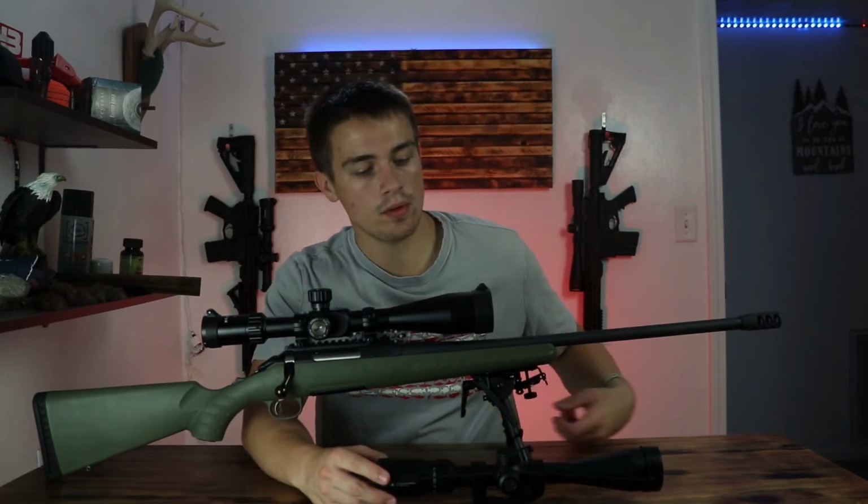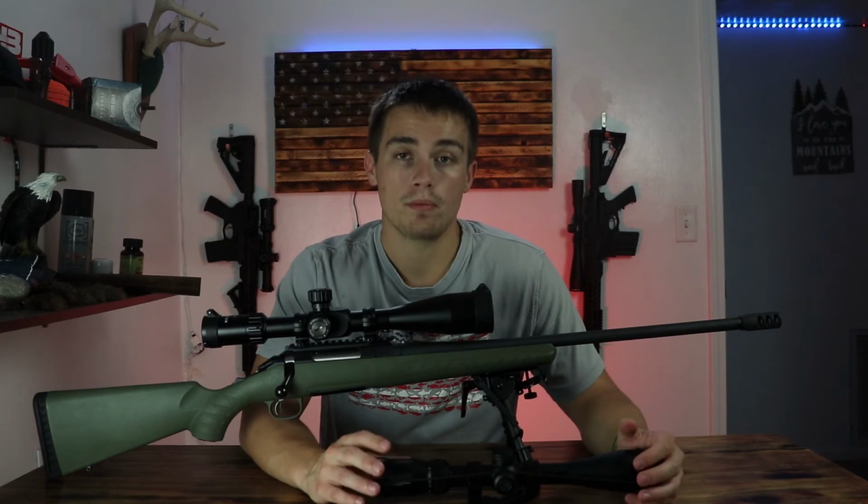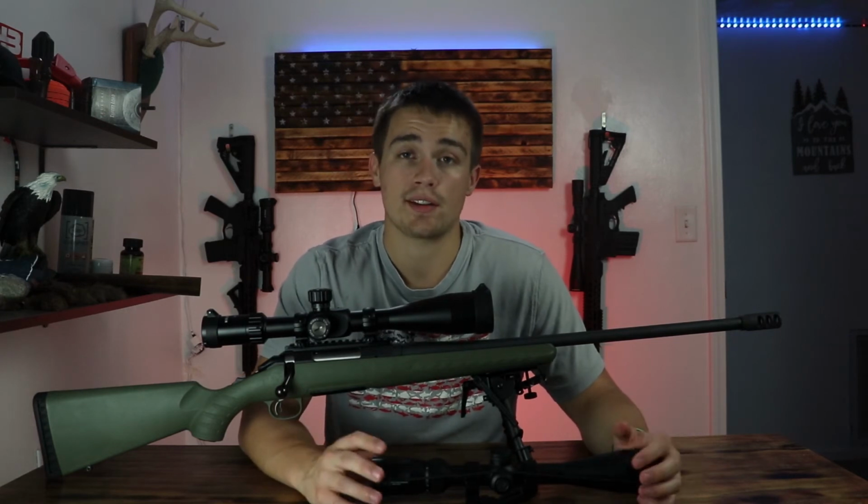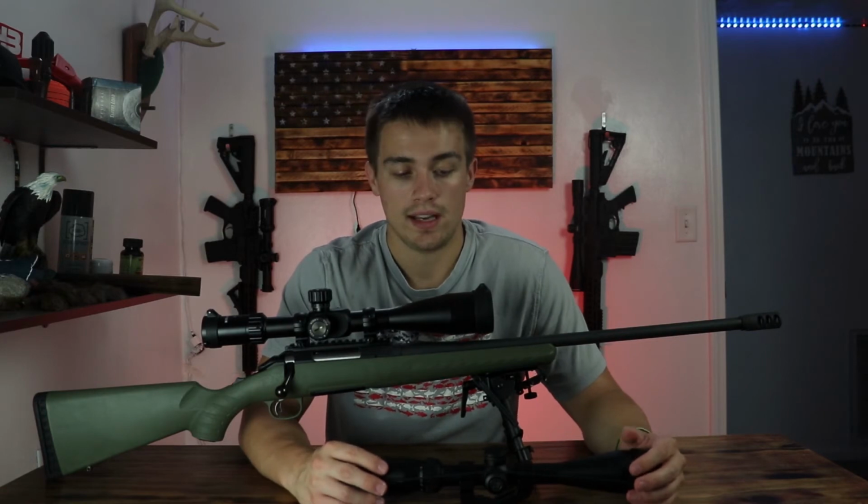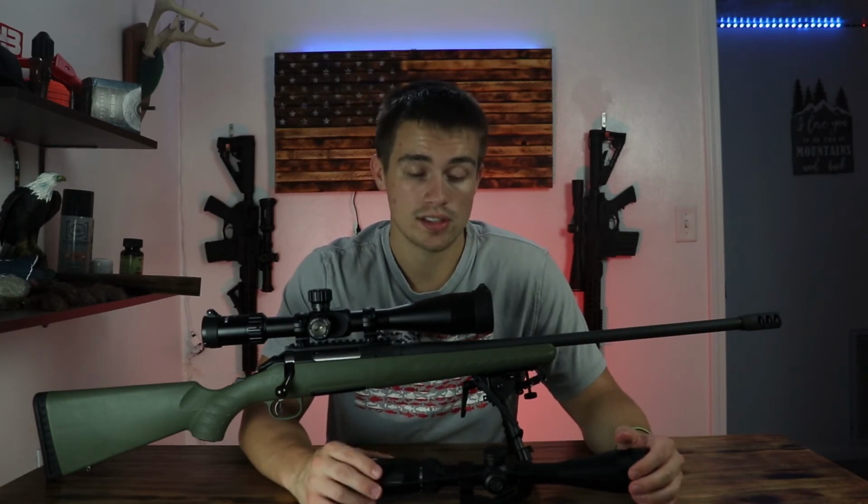I'm kind of the same way with the broader range magnifications, the 4-12s or the 3-9s. I tend to lean towards the second focal plane.